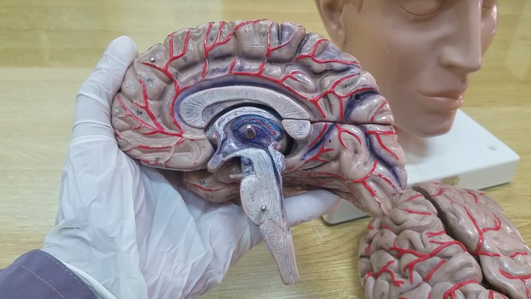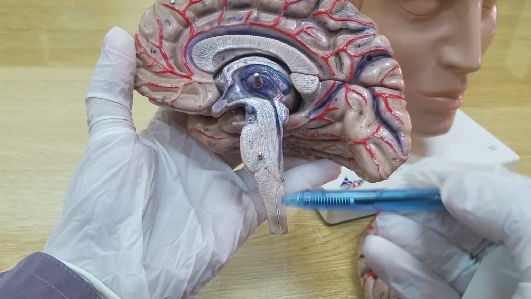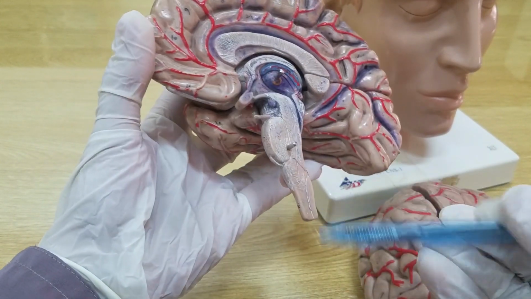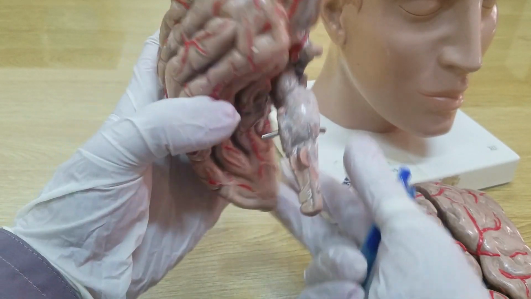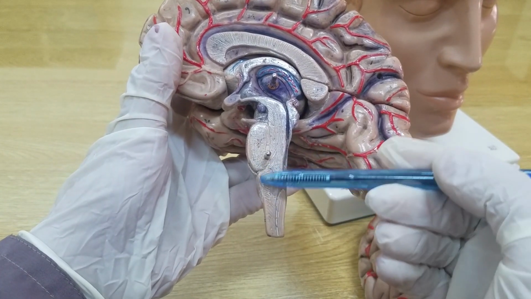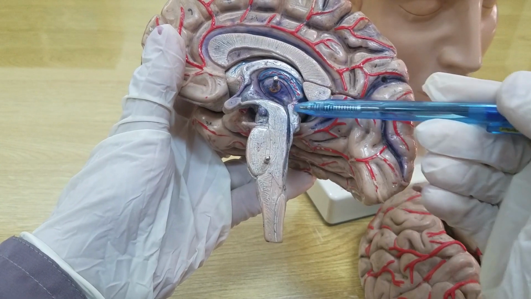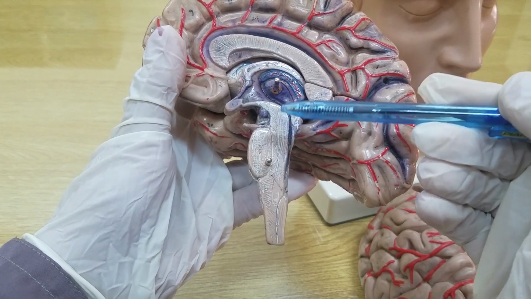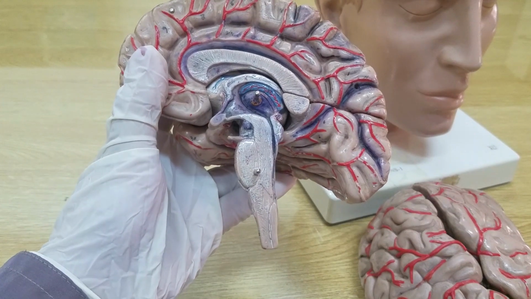Today we are going to talk about the medial side of the cerebral hemisphere, where we can see the cut section of the brain stem. The lowermost part is the continuation of the spinal cord into the medulla oblongata. So this part is the medulla oblongata. This is the pons, and this part is the midbrain. Above the midbrain, there are the basal nuclei and the thalamus and hypothalamus.